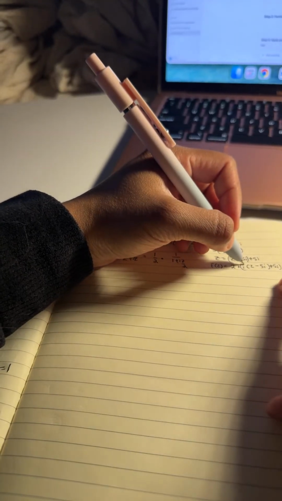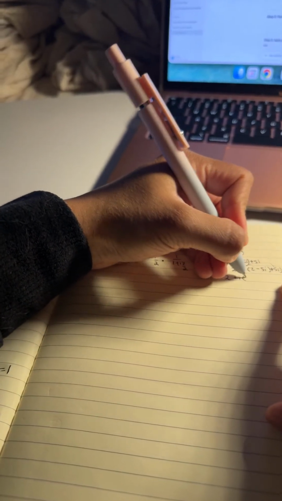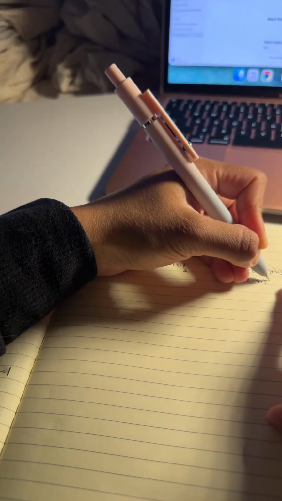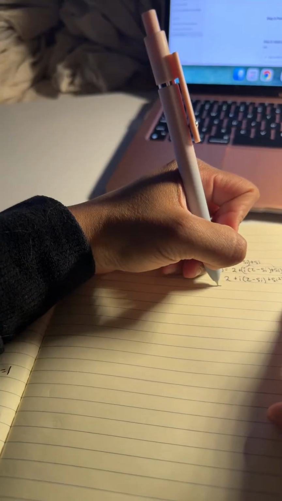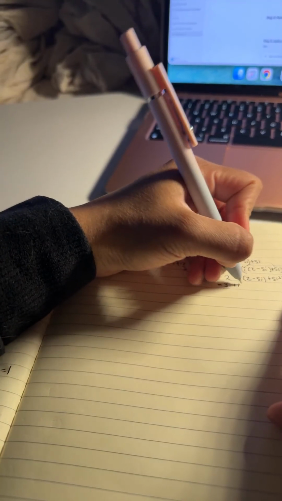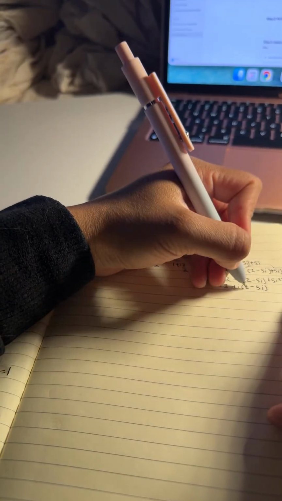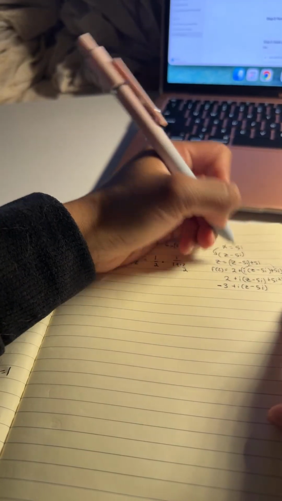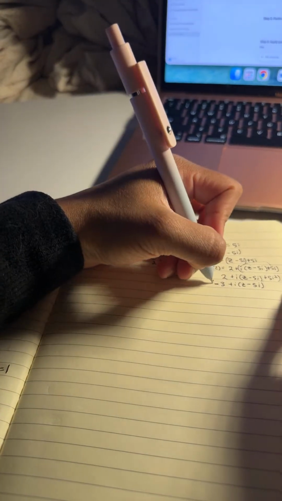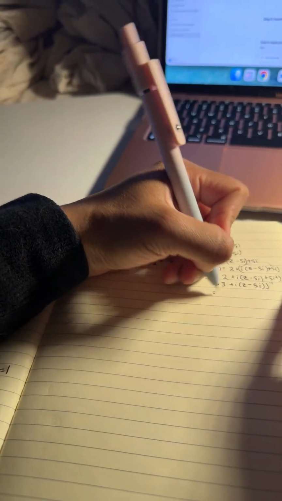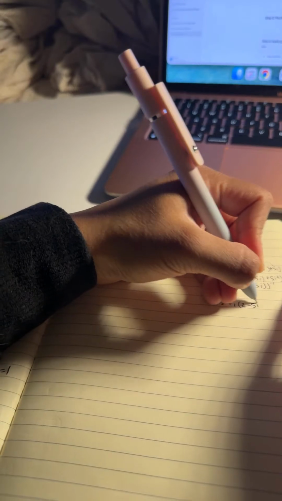So the i goes to this and that, but we don't compute this part. We just do 2 plus i z minus 5i plus 5i squared, which would be negative 5, so this would be negative 3 plus i z minus 5i, my bad. And then this is still a negative 1 power. So it becomes 1 over negative 3 plus i z minus 5i.